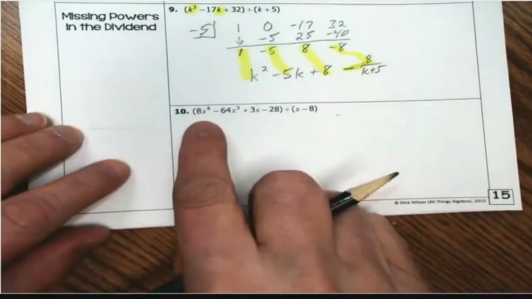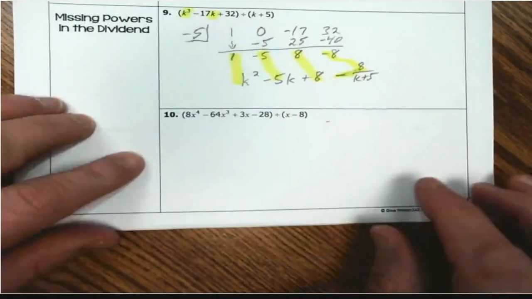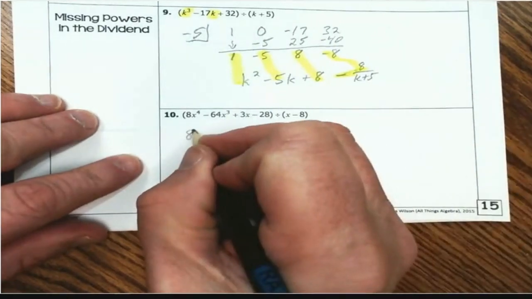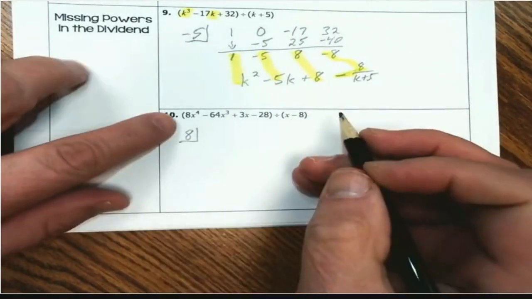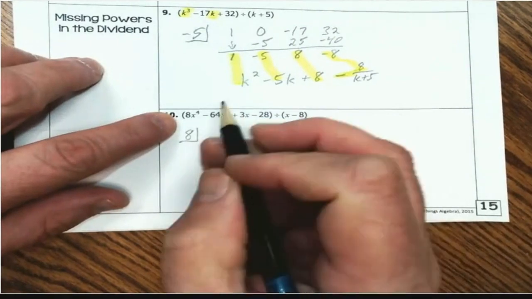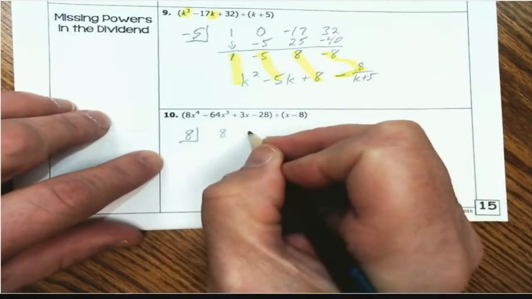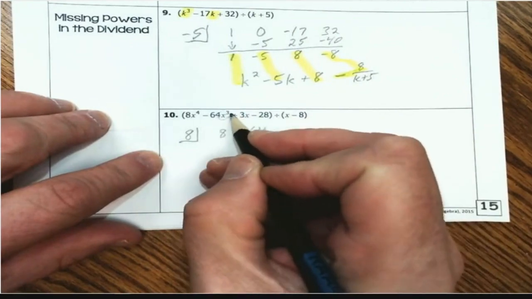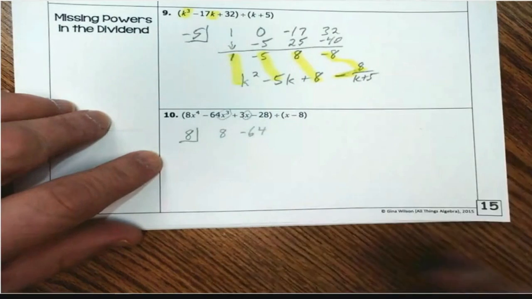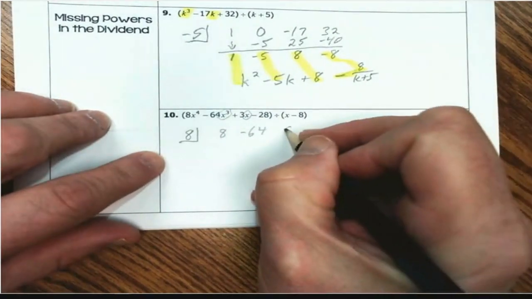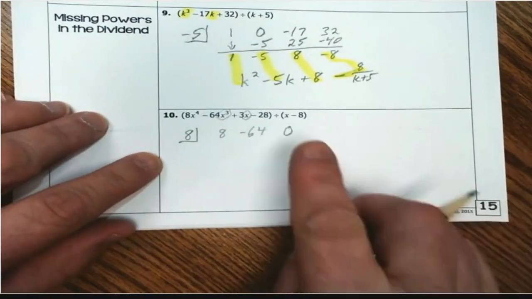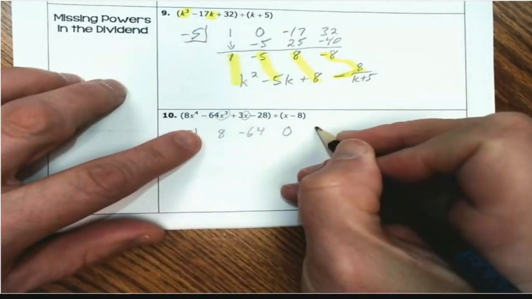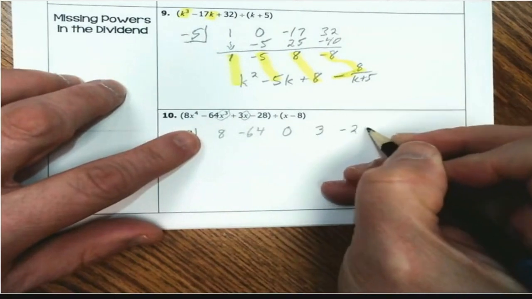Oh, let's go to a 4th power one. We're going to finish up with a big one here. x minus 8. So x minus 8 means we're going to divide by positive 8. Coefficients: 8, negative 64. Oh, look there. We went from x to the third to x. We're missing x squared. It's there. It just has a 0 coefficient, so it's not written. Then we have the 3 and the negative 28.